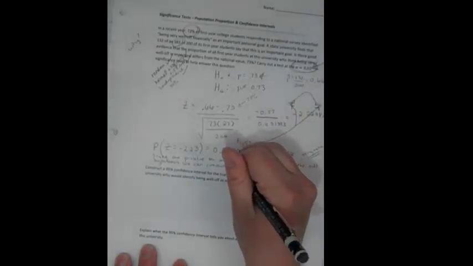So let's say that the proportion, and we could make this really long by saying the proportion of all first-year students at this university who think being very well off is important. We could put it all like that, but why don't we put it a little bit shorter?